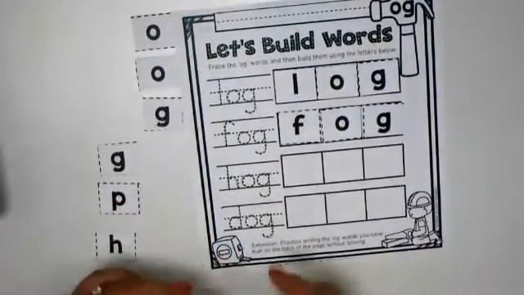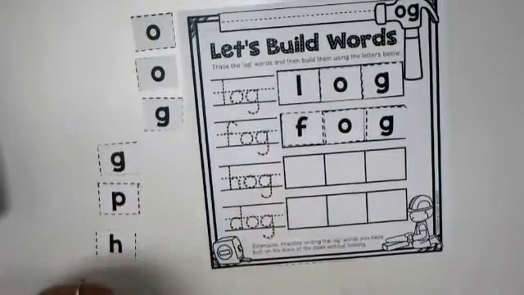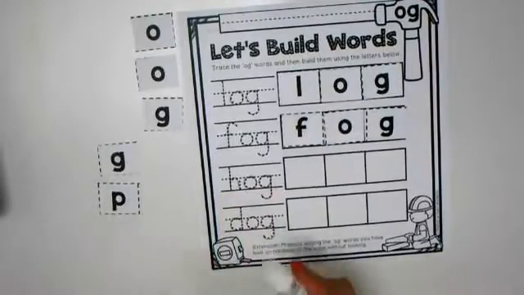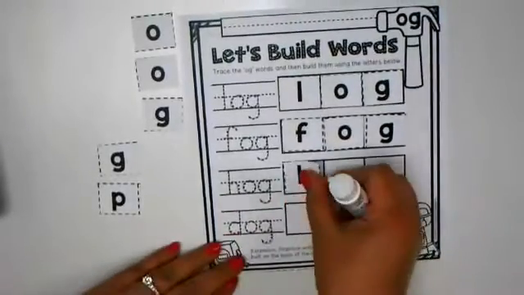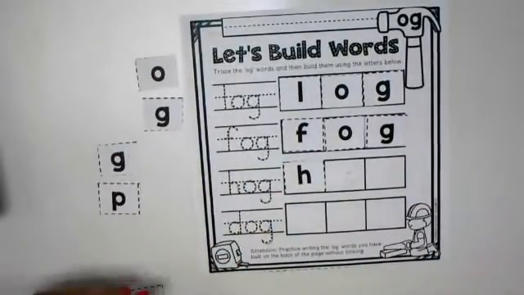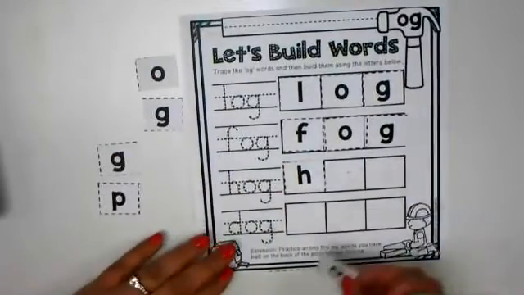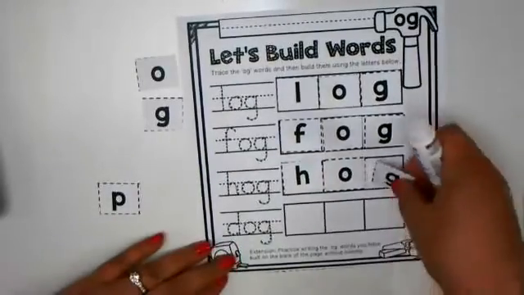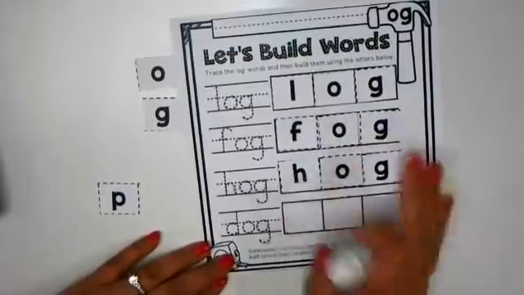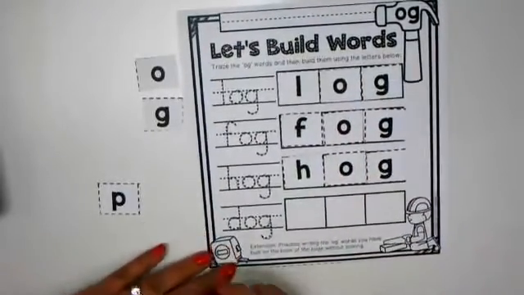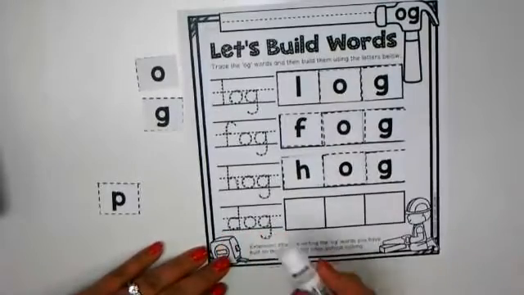Let's go to our next word, hog. And remember, we talked about a hog is another name for a pig. Okay, so in the word hog, H says h, as in hog. So we're going to go ahead and put H there. And then we know according to the pattern, and also because this is part of the og word family, the next letter is going to be an O. And the last letter is going to be a G. Pretty simple. Do you see the pattern? O-G, O-G, O-G.